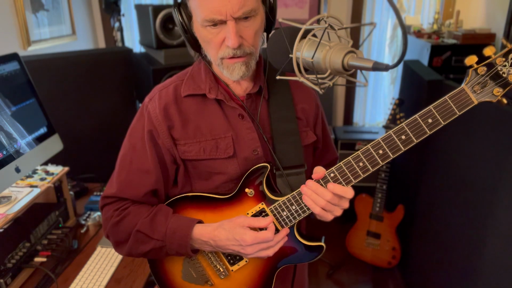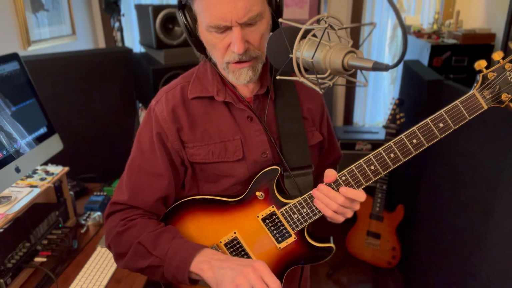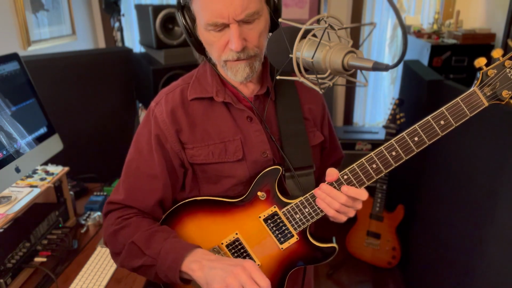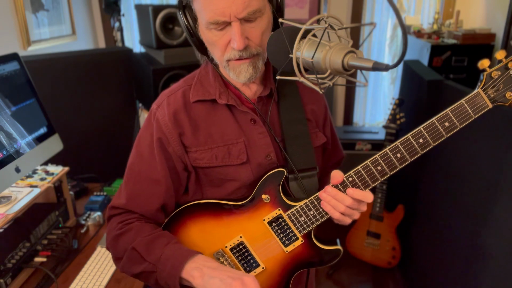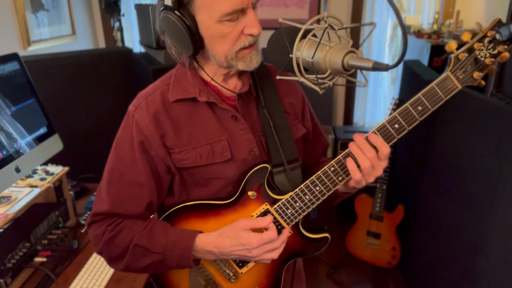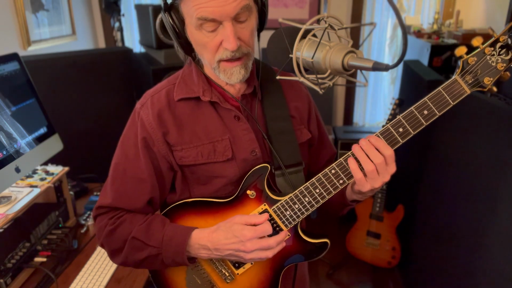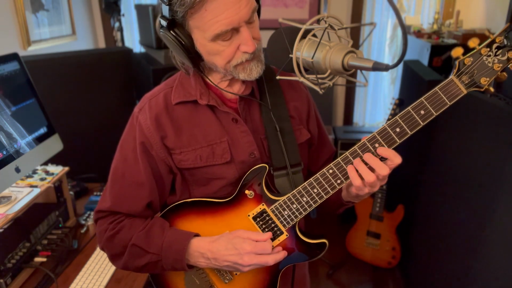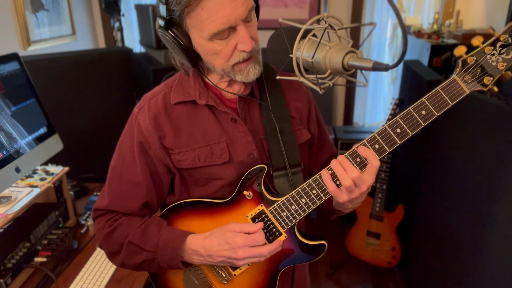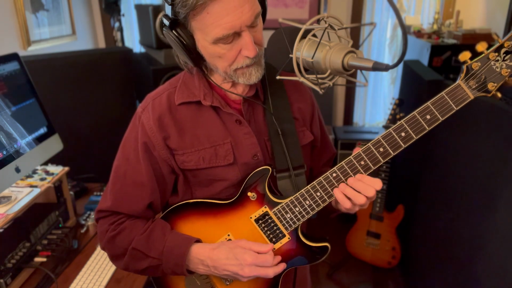Okay, so now I'll pick out maybe three or four progressions here, and I'll do a little bit of a deeper dive into these patterns. So C major 9, C major 7. I use that pattern, and then I use this pattern here.